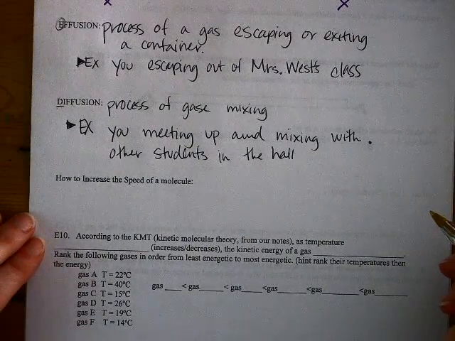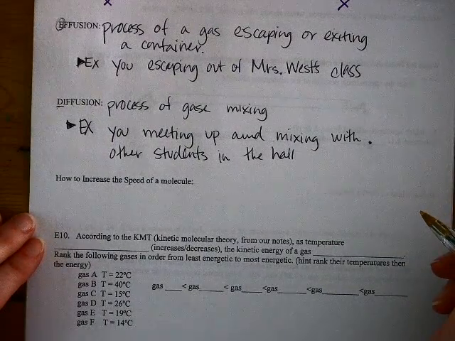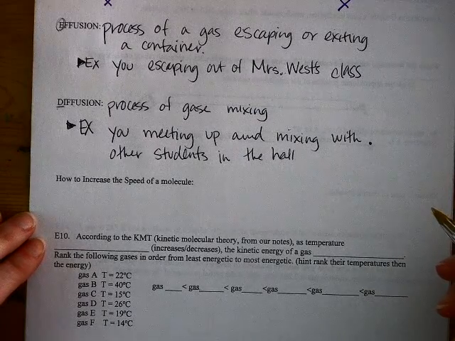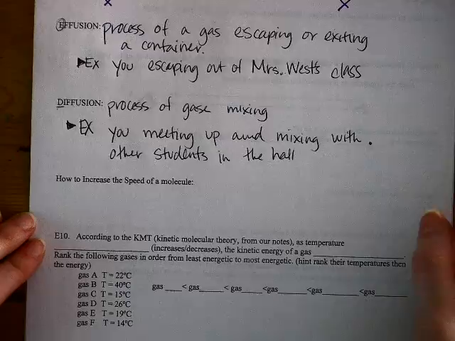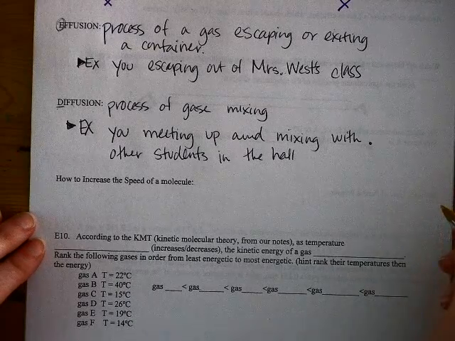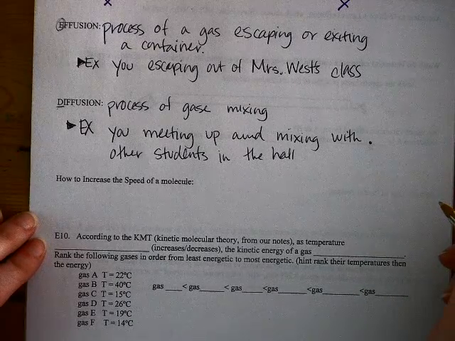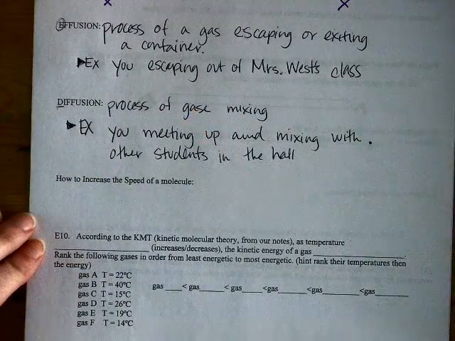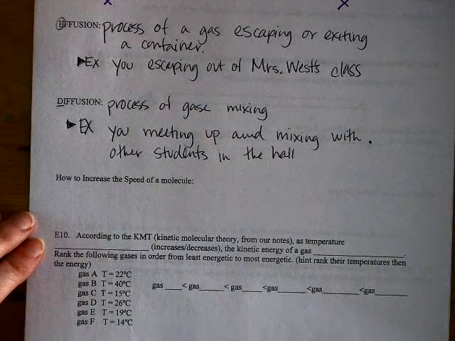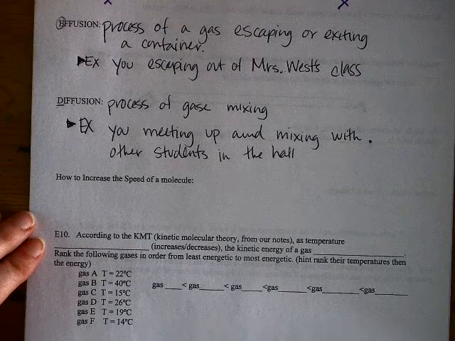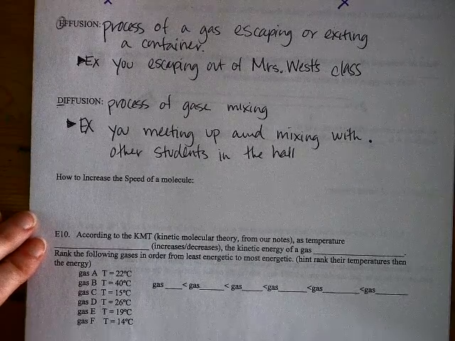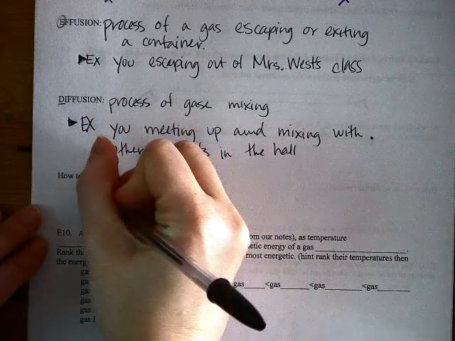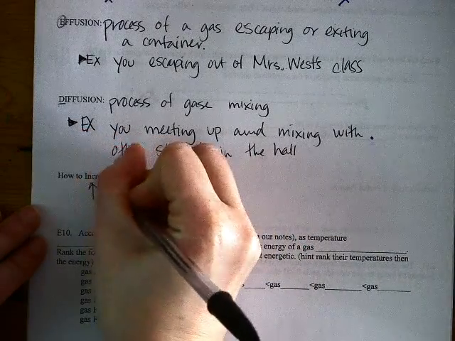Okay. Now, how could I increase the speed of my molecules? What could I do? How could I make them go faster? Okay, if I increase the pressure, that could also increase our temperature. And so ultimately, whether we increase pressure or increase volume or physically heat it up, we want to increase that temperature.